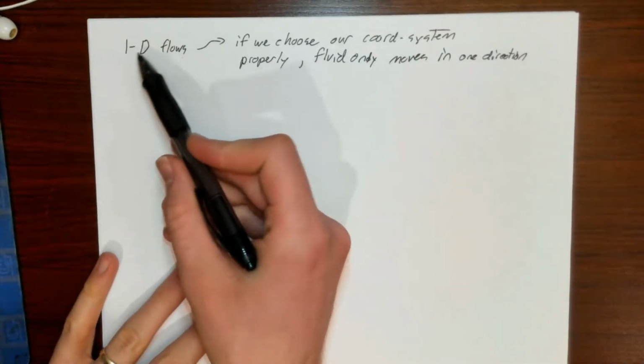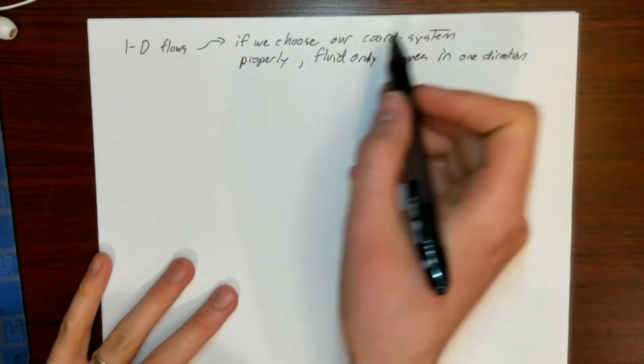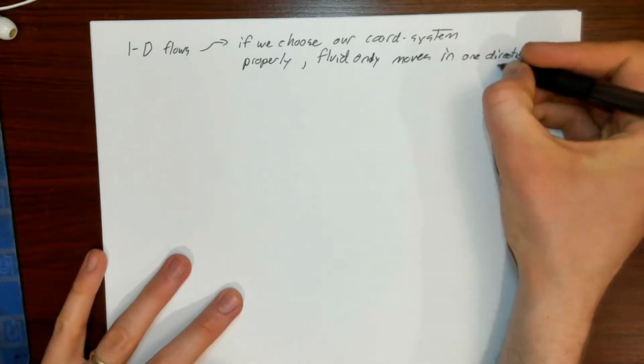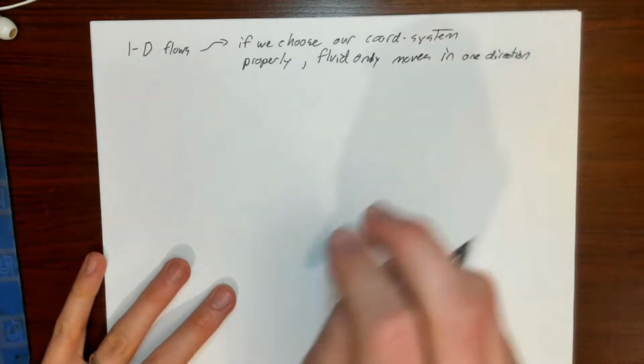Because that is related to this flow being 1D. So if we choose our coordinate system properly, fluid only moves in one direction, i.e. in the direction of one coordinate.